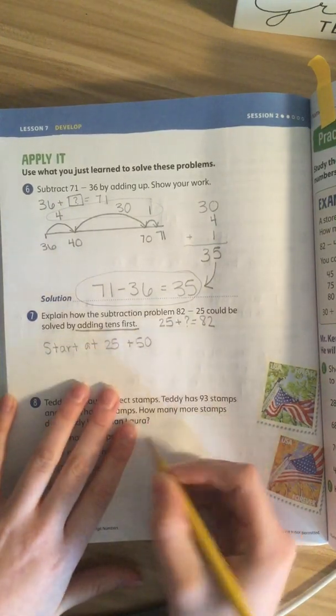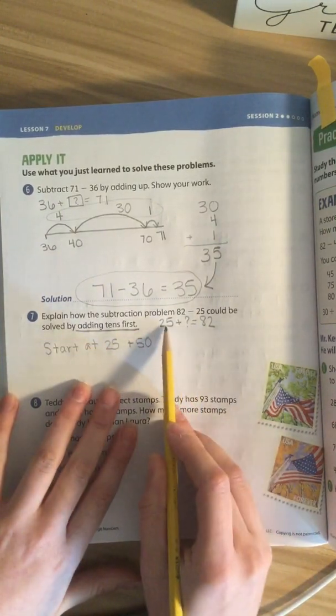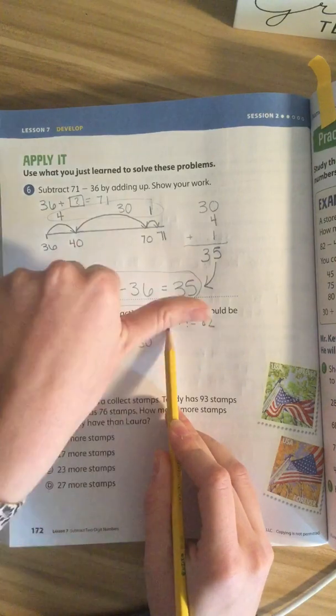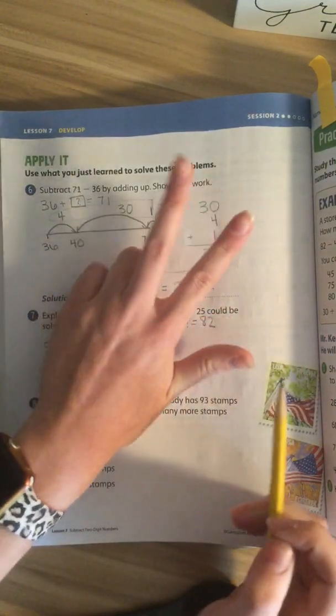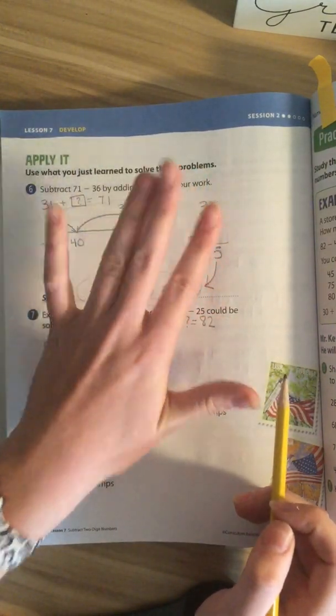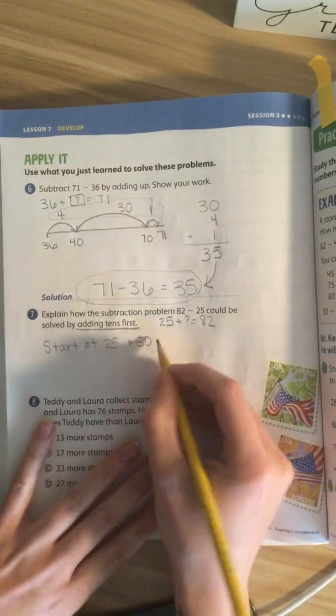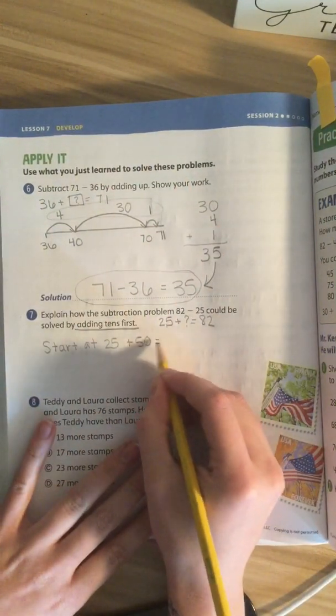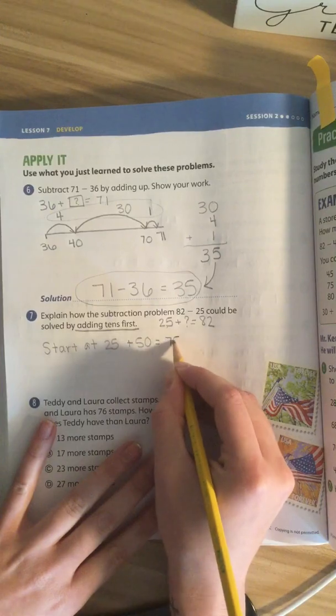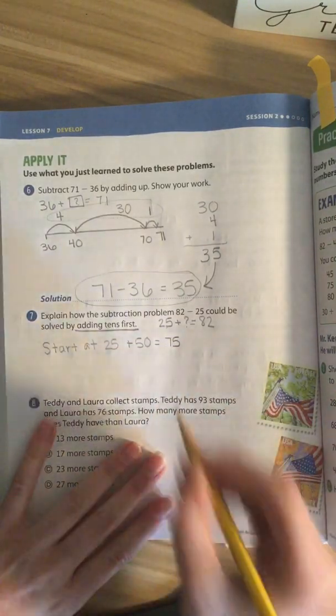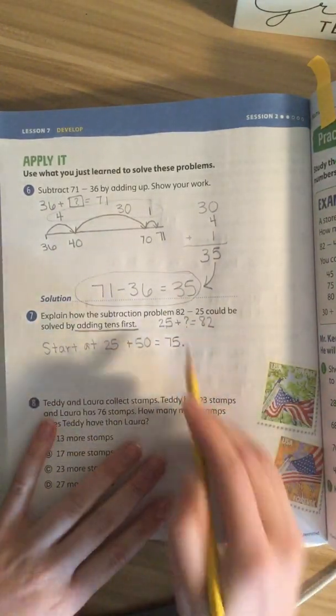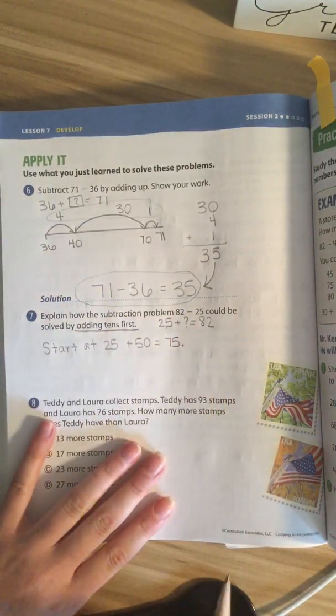5 10s equals 50. The reason why I got that is I started with 25. I did 35, 45, 55, 65, 75. So if I add 50, I got all the way up to 75, right friends? I got all the way up to 75. I'm a little bit closer to 82 now.